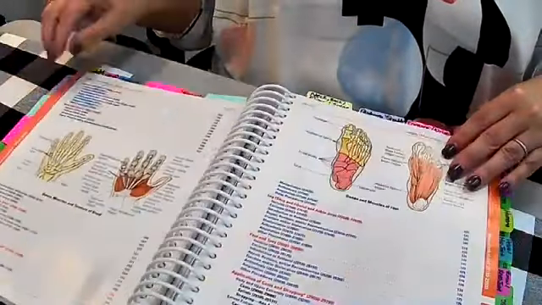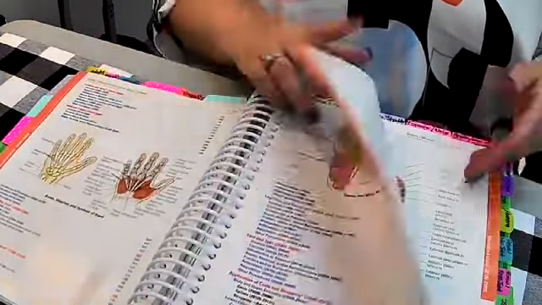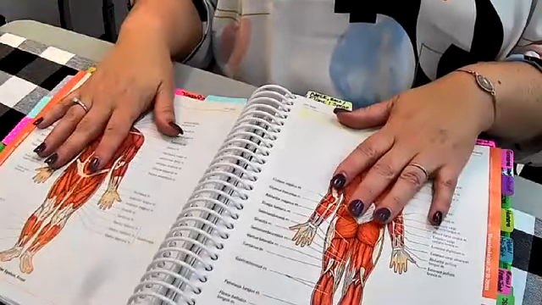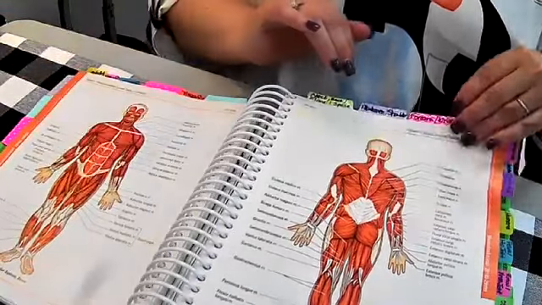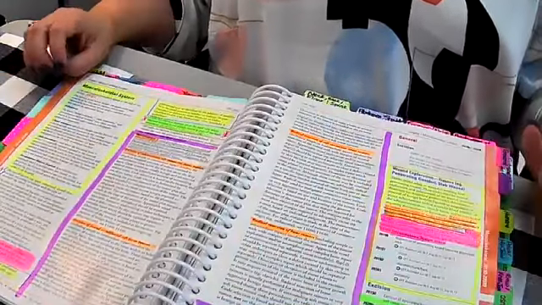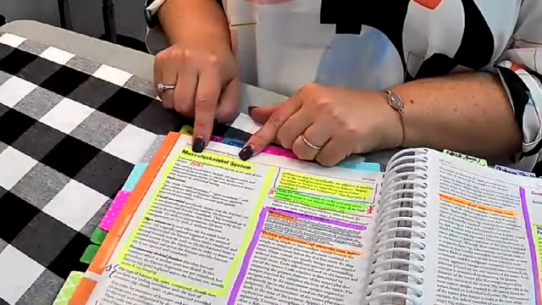Again, we're going to go through our glossary, and you're going to be looking through to see all these wonderful pieces of anatomy information you have. Then you have your muscle systems here. And then we're starting in our guidelines, our rules and our regulations. We're actually going to be starting at musculoskeletal system.